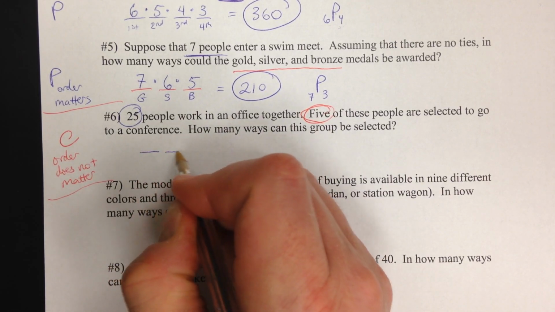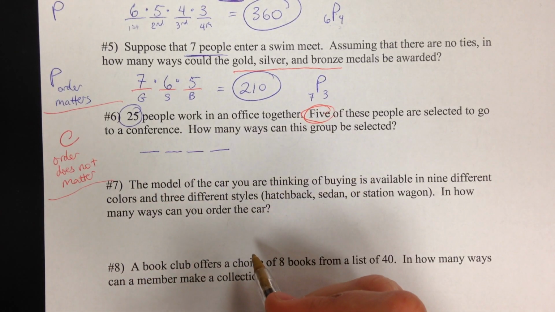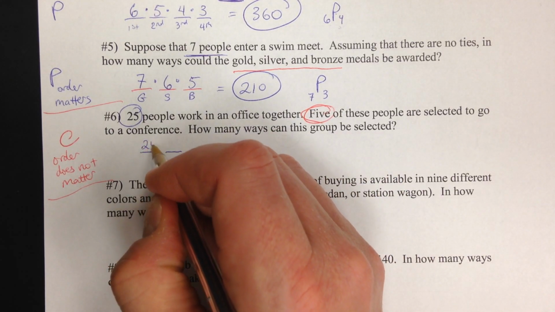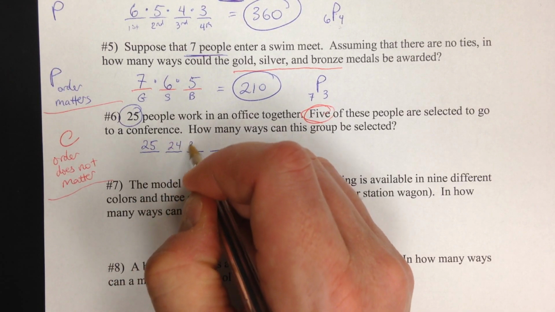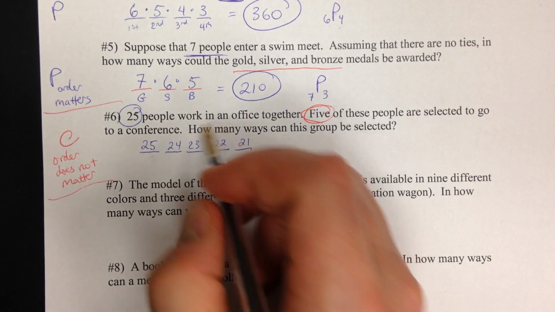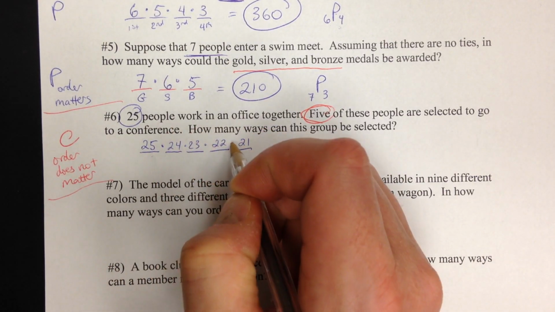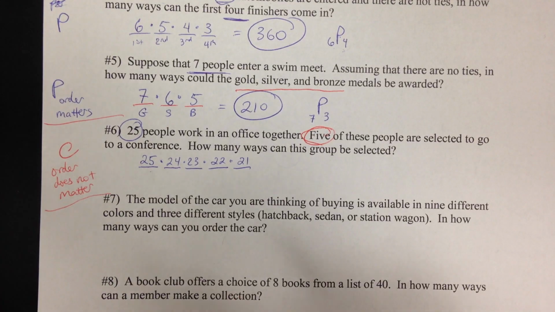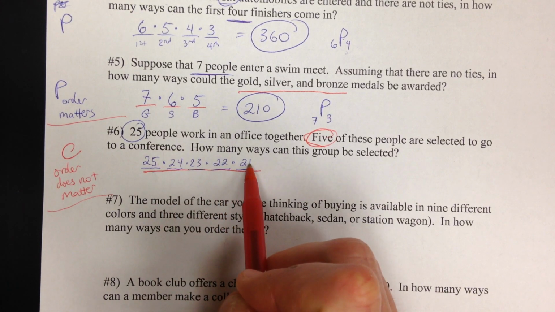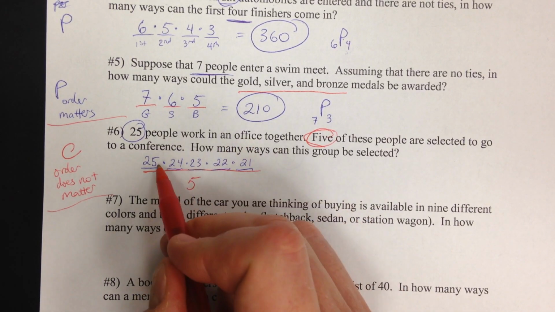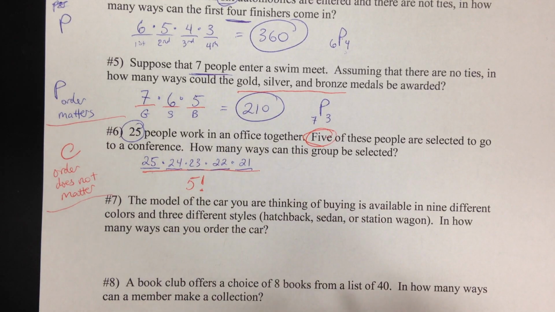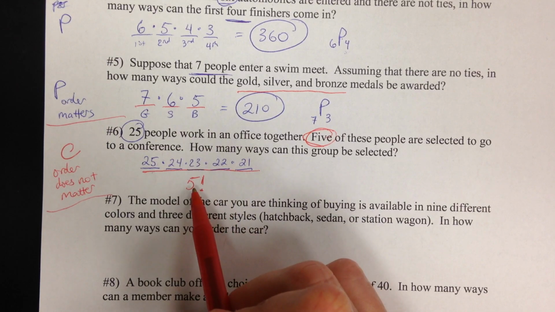So if you want to think about this visually, we're going to pick 5 people out of 25. So there are 25 ways to choose the first, 24, 23, 22, 21. So these are the 5 people we're picking, but since the order doesn't matter, we have to divide out the repetition. It doesn't matter if you're picked here or here. So since we are arranging 5 people, we're going to divide by 5 factorial. If we picked 4 people, we would divide by 4 factorial.